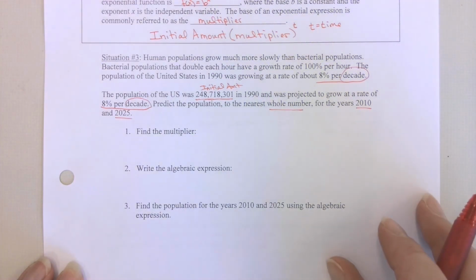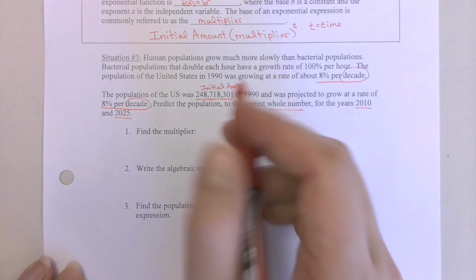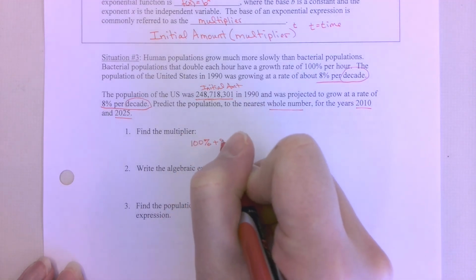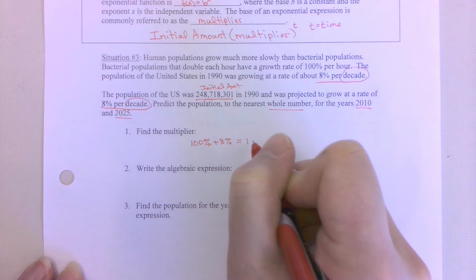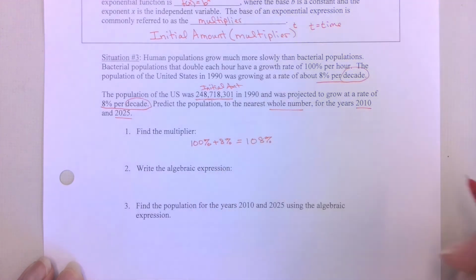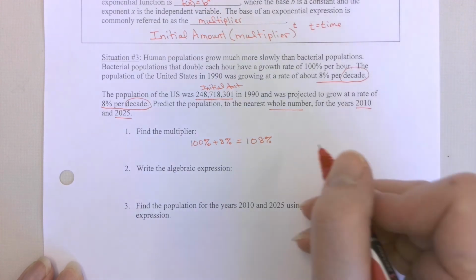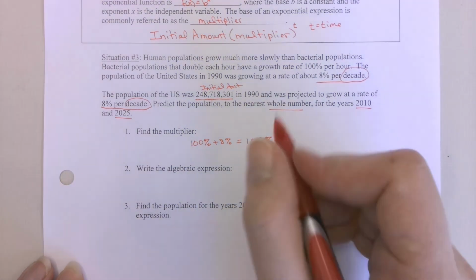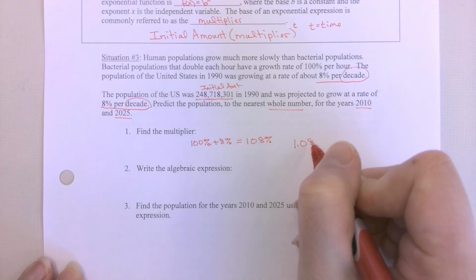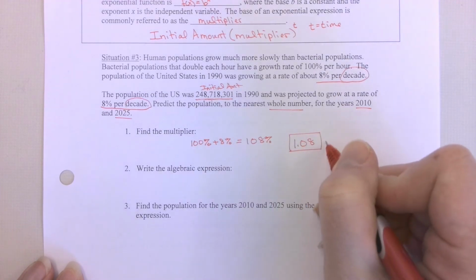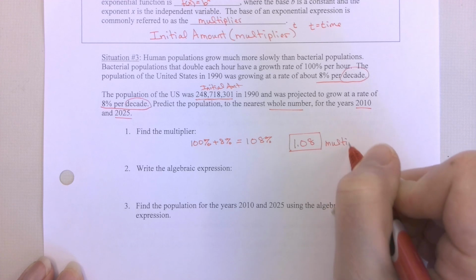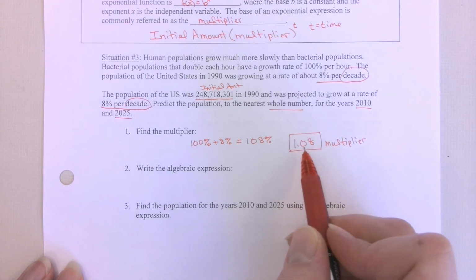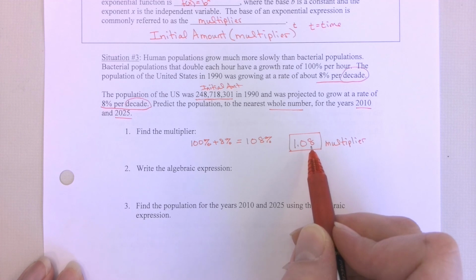All right, the first thing we want to do is find the multiplier. So I'm going to have 100% of my population plus 8, which gives me 108%. And if I want the multiplier in decimal form, I take 108% and divide the 100% out, and I get 1.08. This is my multiplier. If you think about multiplying by 1, you get your initial amount back plus 8 hundredths, which is 8%.